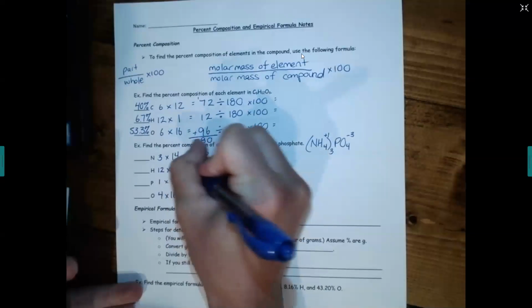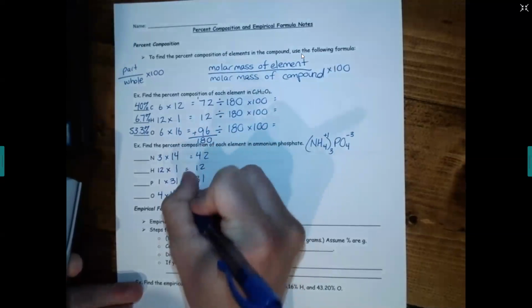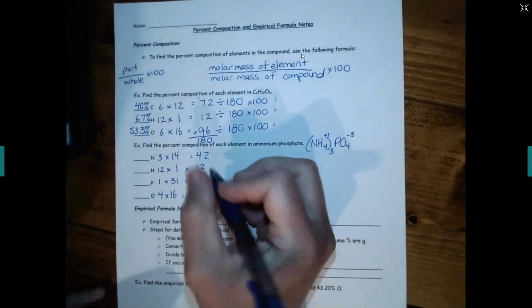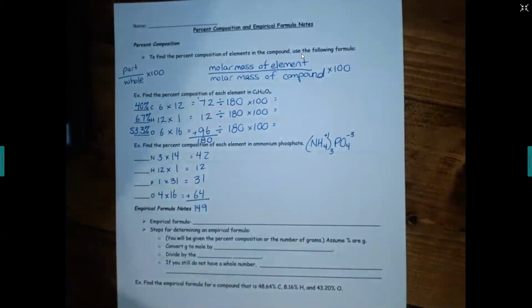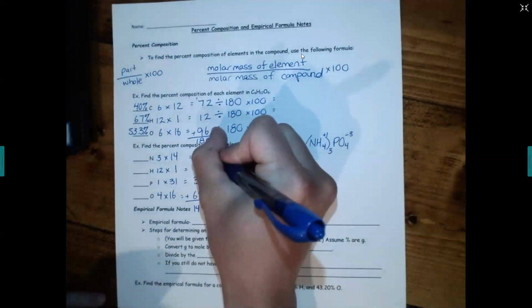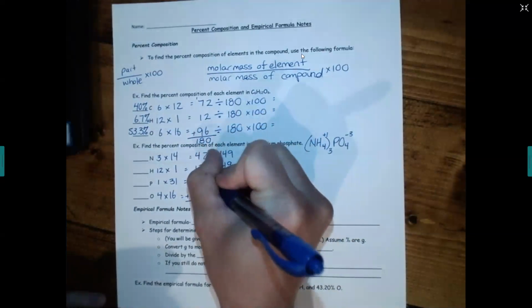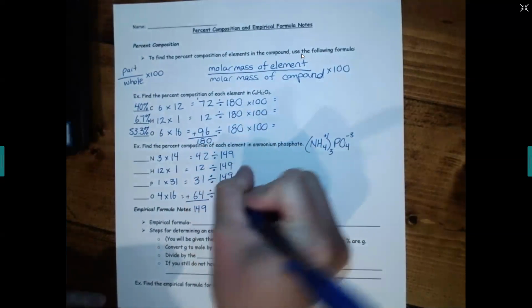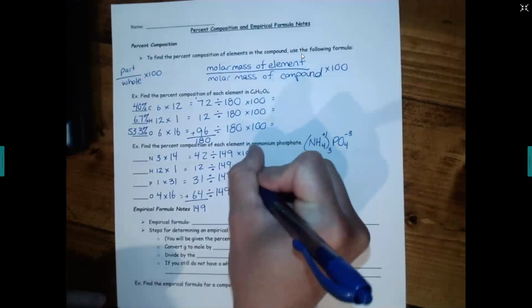42, 12, 31, 64. Add all of that together. We get 149. So now we just need to go back through and divide each of these numbers by 149. And then multiply them all by 100, because remember, we want to make it a percent.